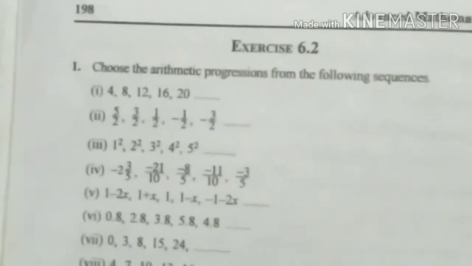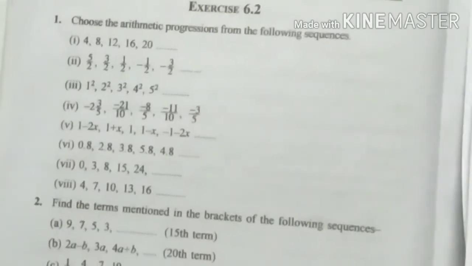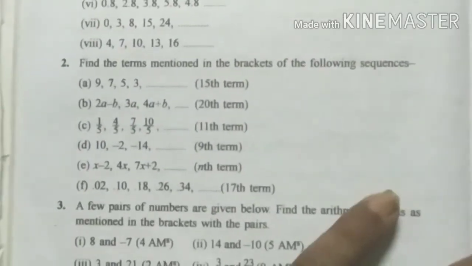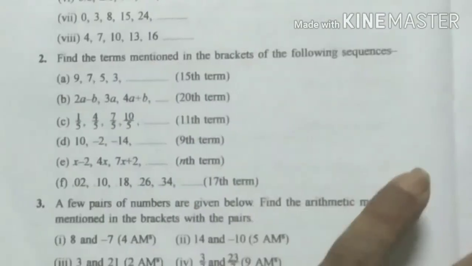So I am now going to exercise 6.2. I am going to start from question number 2, that is, find the terms mentioned in the brackets of the following sequence.